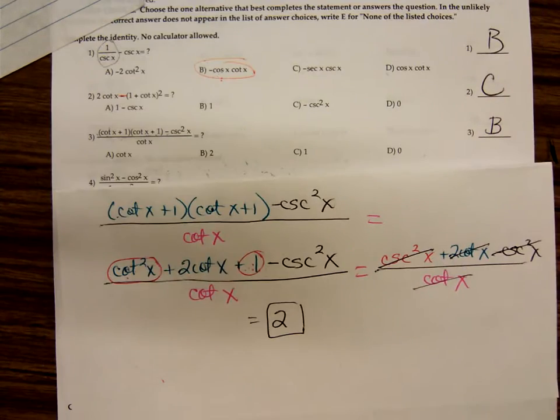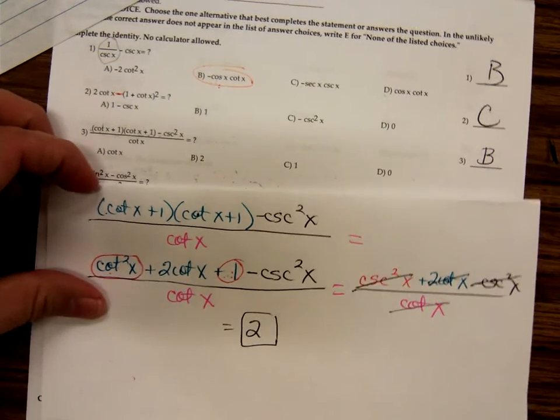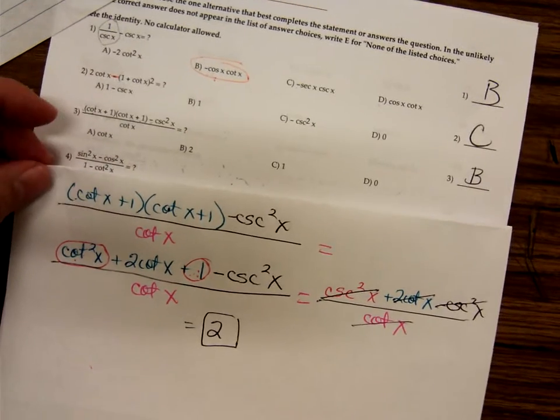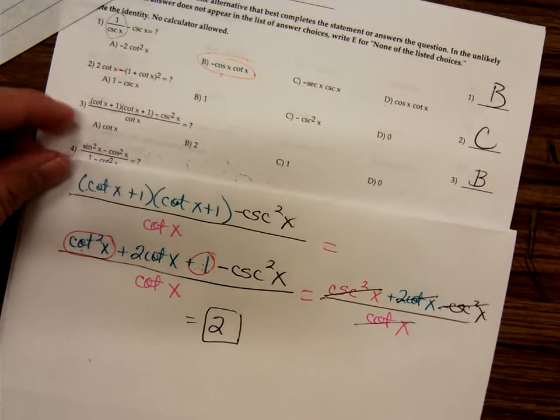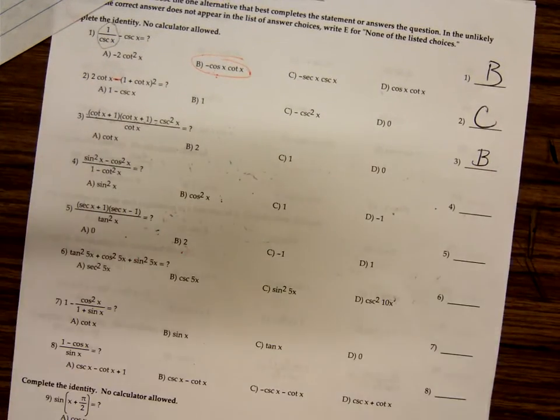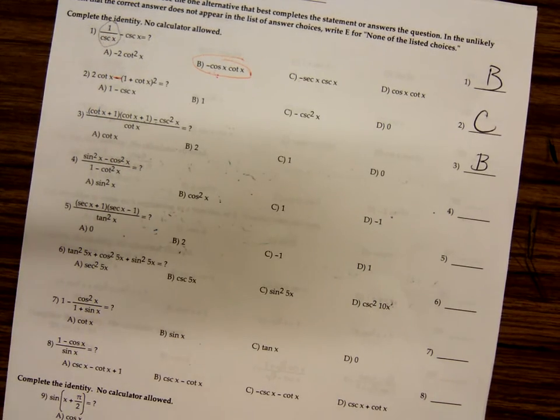Okay. Sort of going through these quickly. This isn't the first time you've worked with identities like this, is it? Ooh, wee.